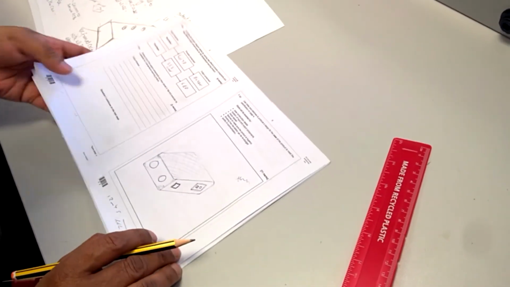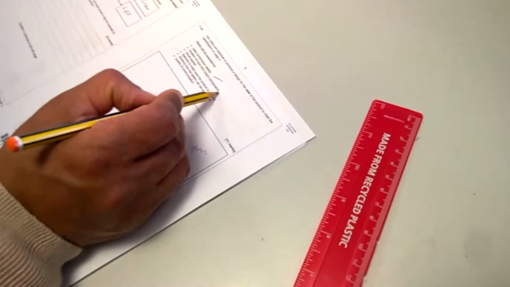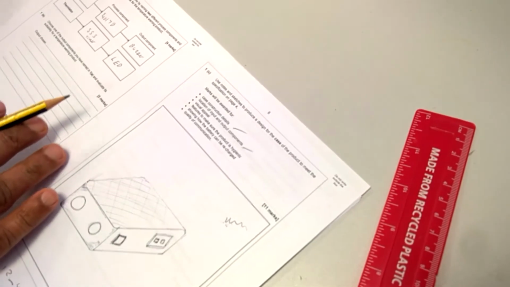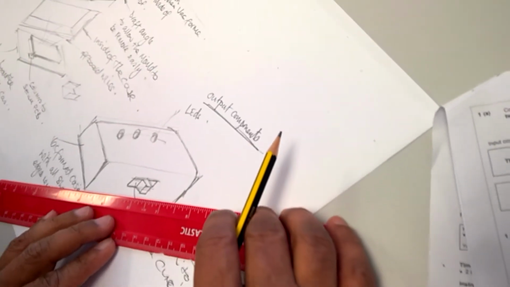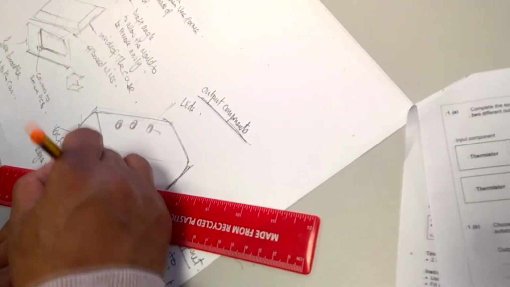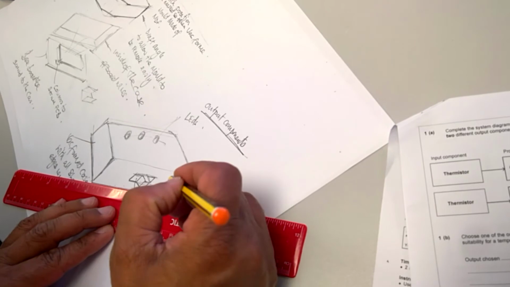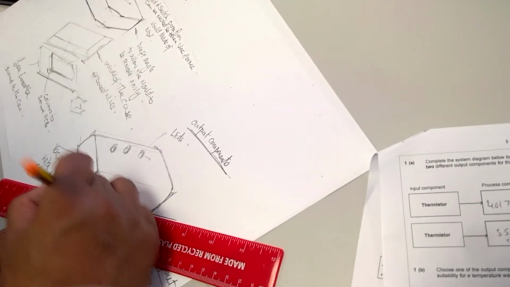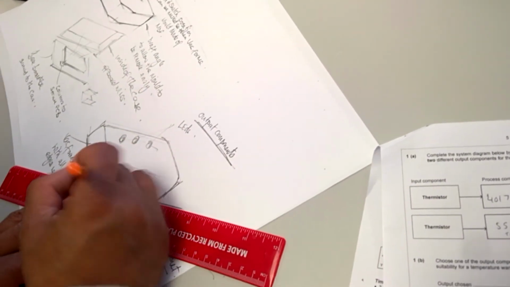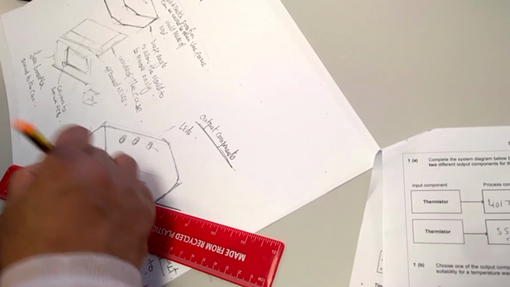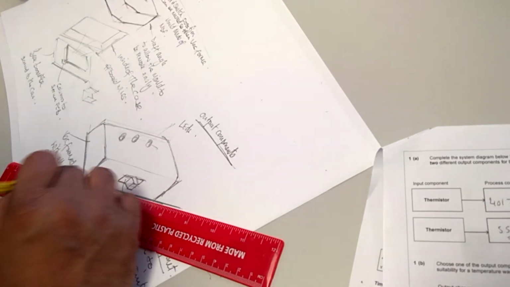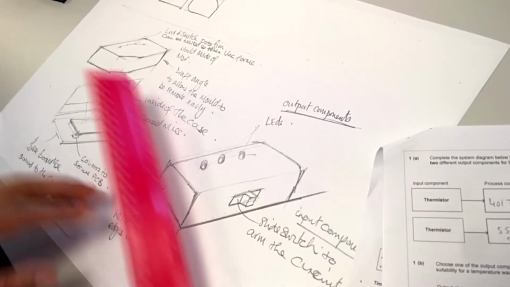So the next thing it says, visually appealing. I think if we put a bit of a logo. The mark scheme says logo. Solid line. The mark scheme says put a logo to make it appealing. When you're drawing yours, you're going to be using the ruler, I just did it by hand.